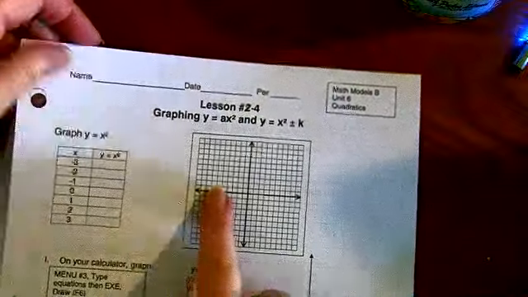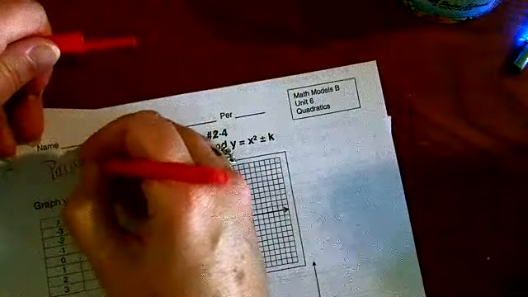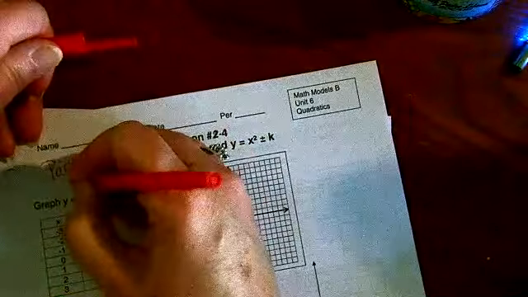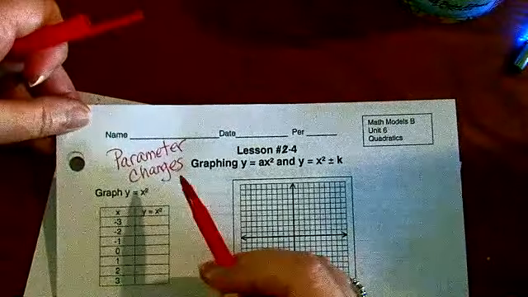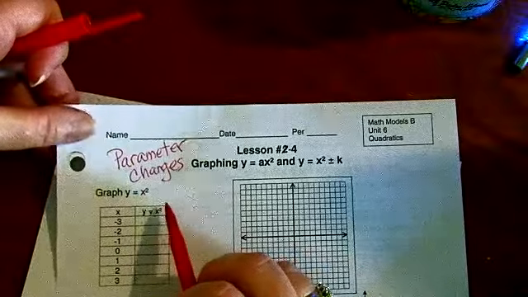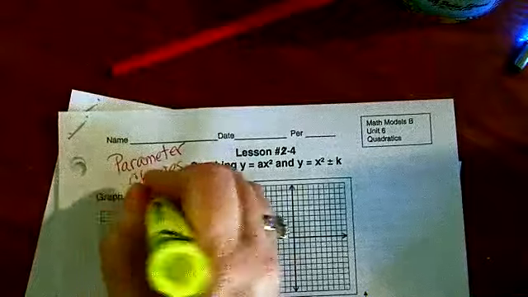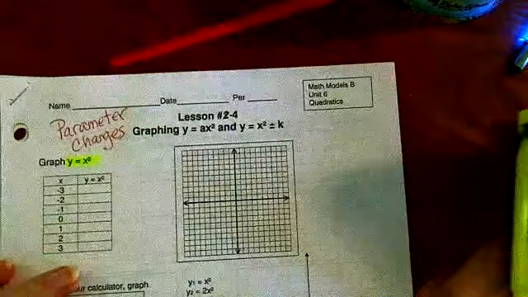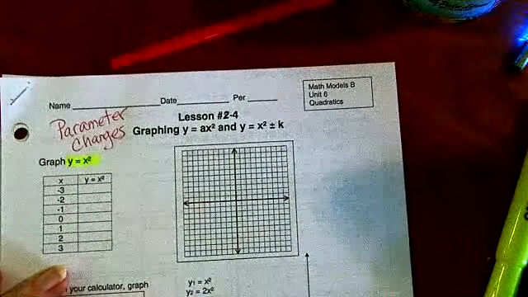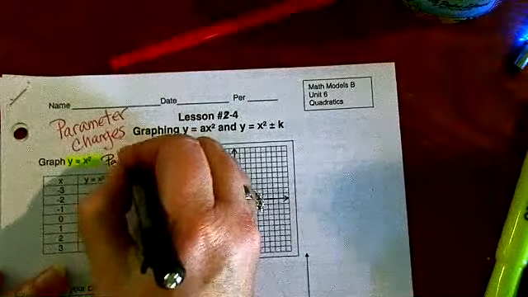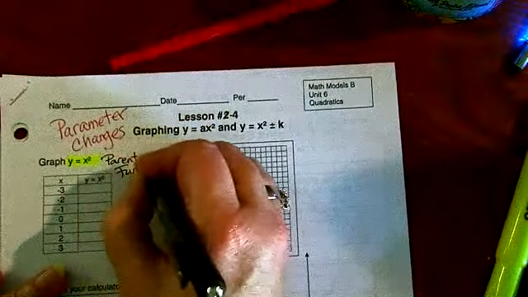But we're doing something a little bit different here. We're gonna look at the graph and what this is called, let me write it. Parameter changes. So we're going to change the parameters of the parent function. When we talked about parent functions, this was one of the equations, y equals x squared, and it happens to be the parent function for quadratics. So let's just make sure we're familiar with those terminologies.